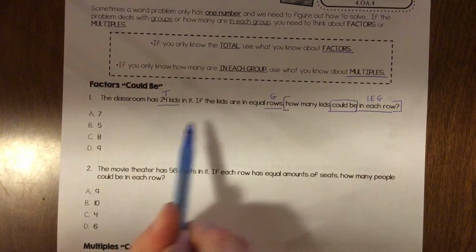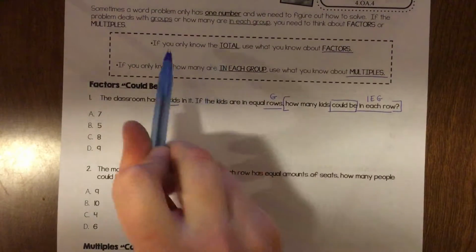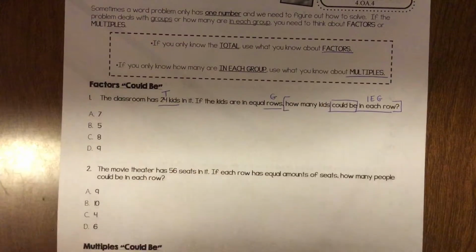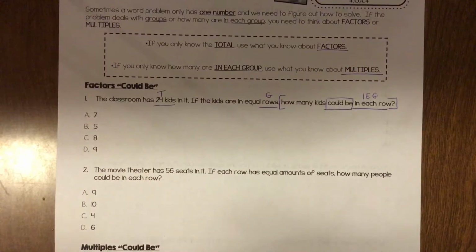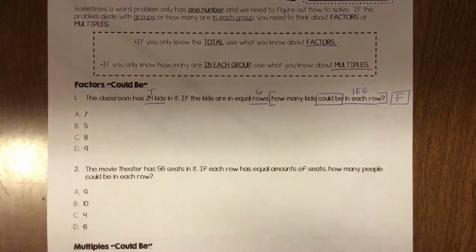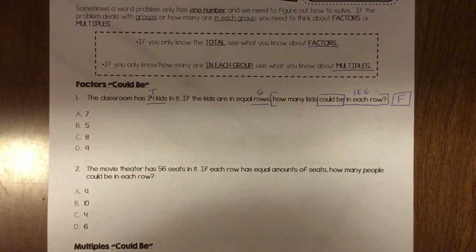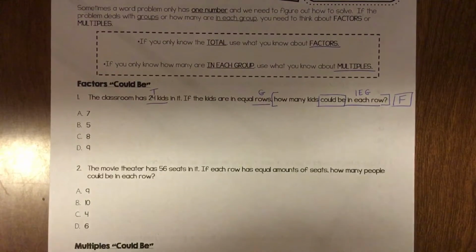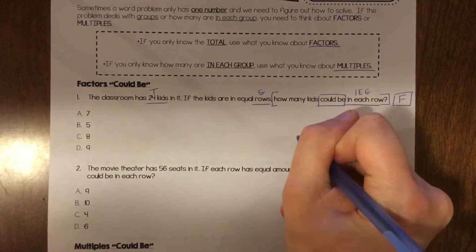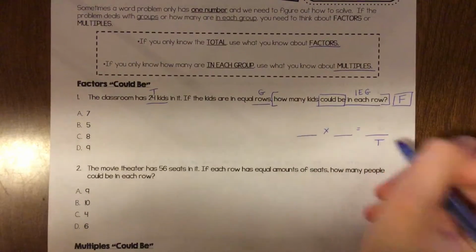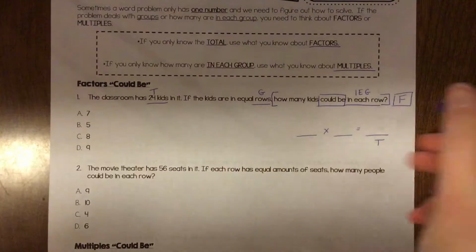So with one number and could be, we can use our box to help us. So we know the total is 24. So we're going to use what we know about factors. So I'm going to put an F here so I know I'm using a strategy about factors. I know that factors are the numbers that multiply together. So I'm looking for something times something equals my total. And my total is 24.